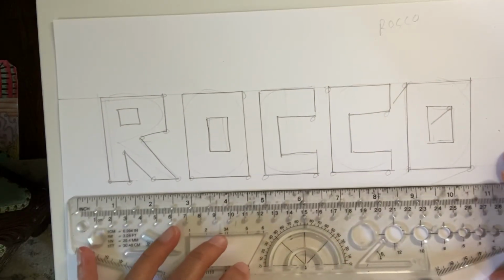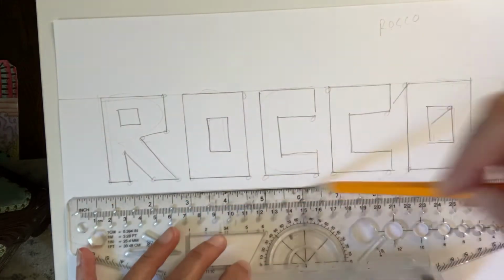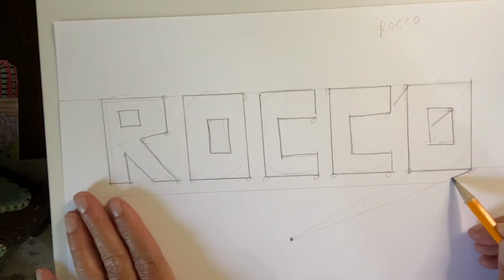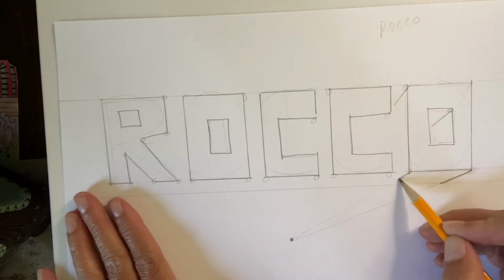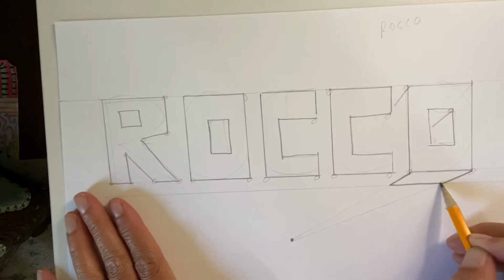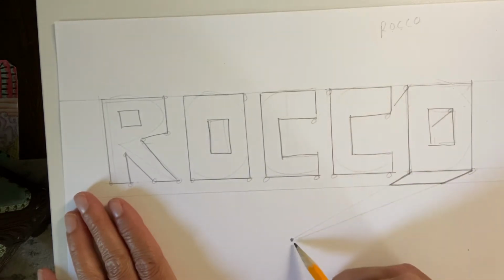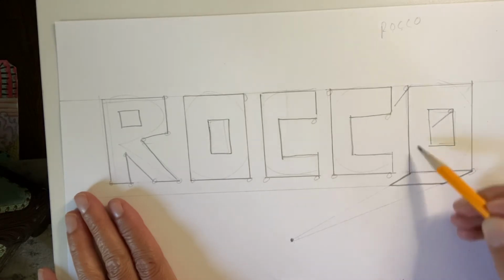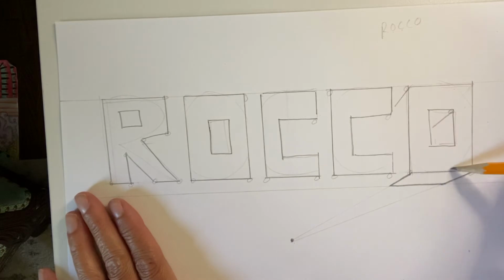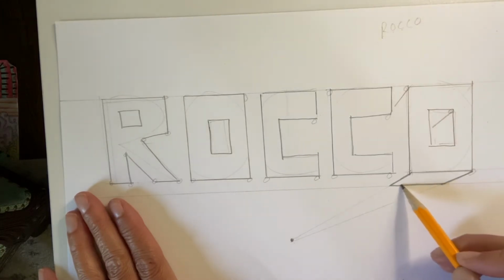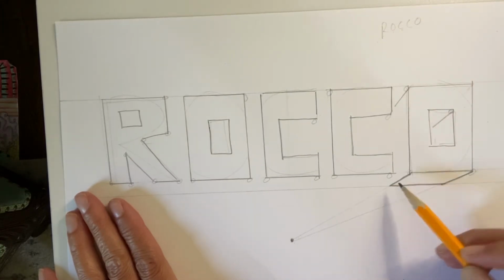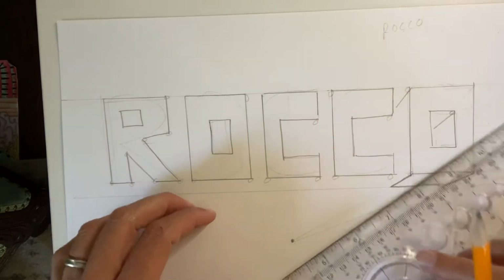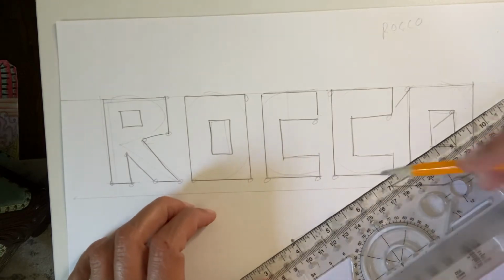I'm going to create another guideline down here, and that's going to tell me where these letters are going to end. So you can already start to see here, you have this angle that has been created by making these connections to the vanishing point. So what we're doing here is we're going to go this way and up. So when you drew this O, you went down and over. So it's the same angle here, which is parallel to this. And then from there, it's going to go behind the C. But I'm going to draw the bottom line of the C first.